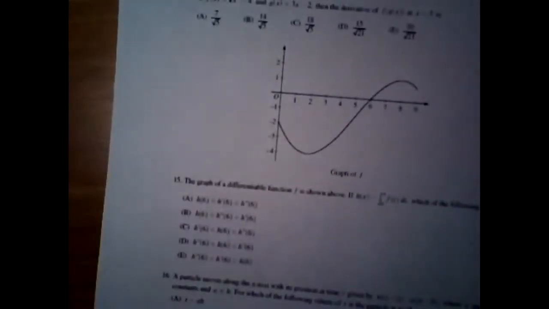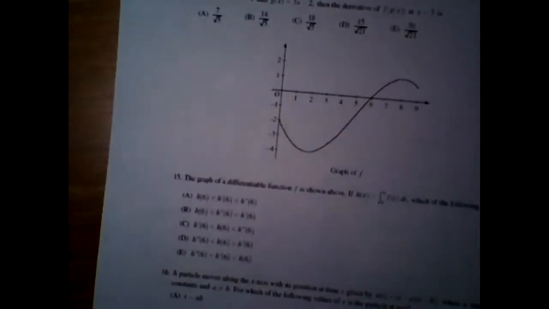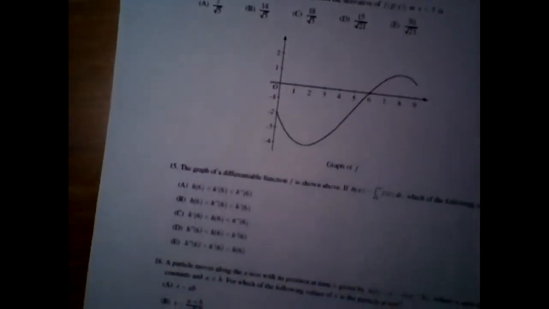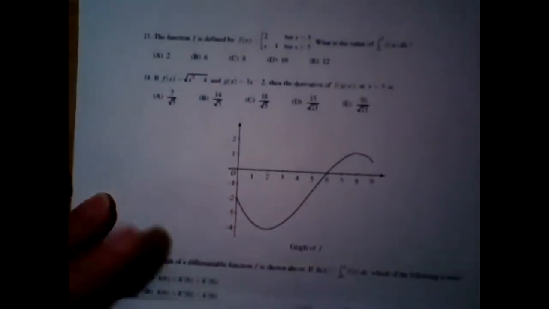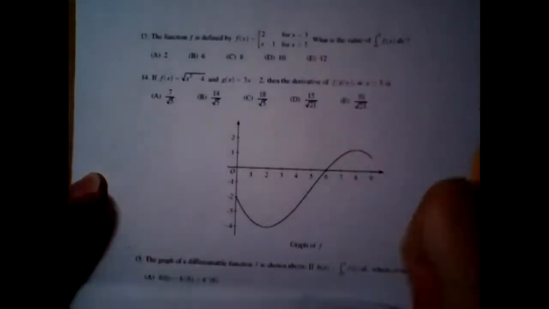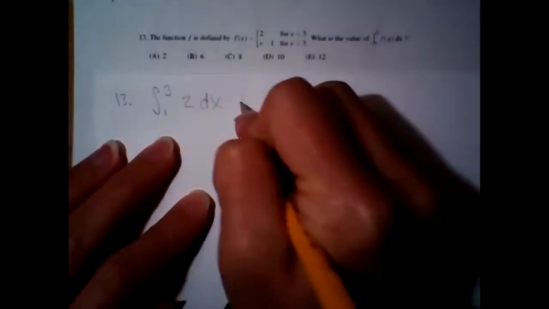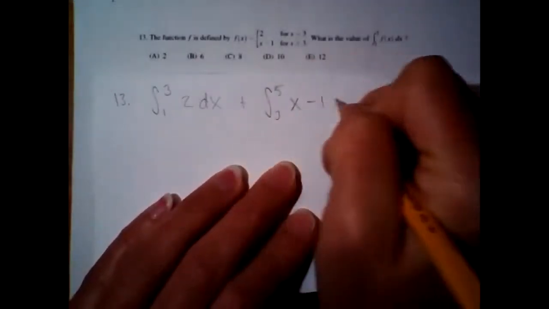All right, number 13. Function f is defined by that piecewise function. What is the value of the integral from 1 to 5? So we're going to have to split it at 3 because that's where the piecewise function splits. So we're going to have to do integral from 1 to 3 for the first piece of the function, and then integral 3 to 5 for the second piece of the function.